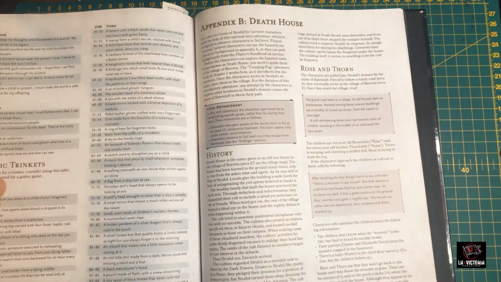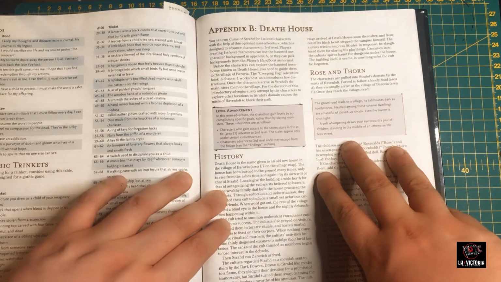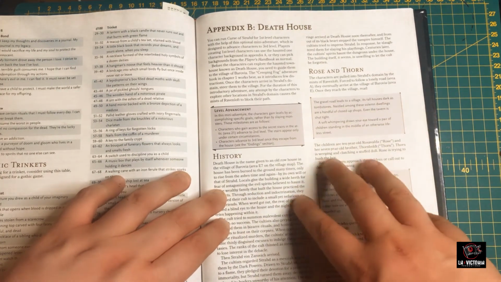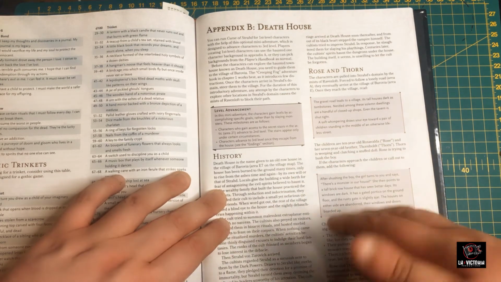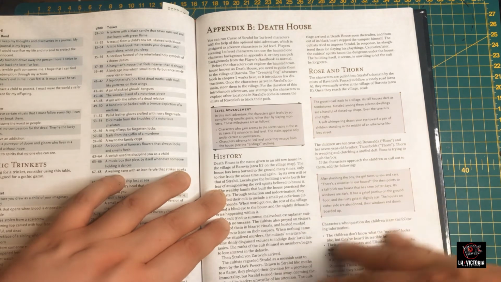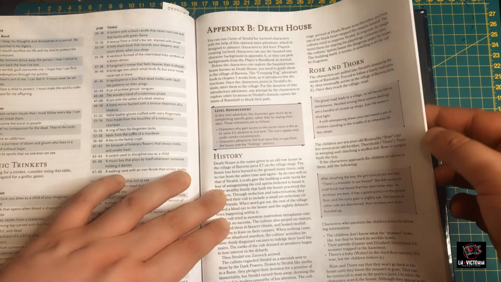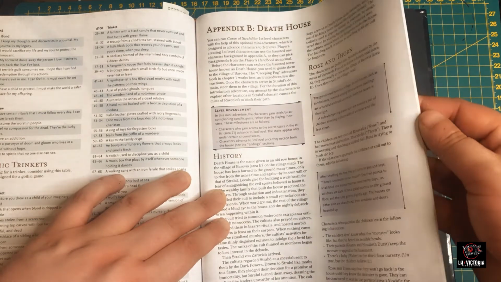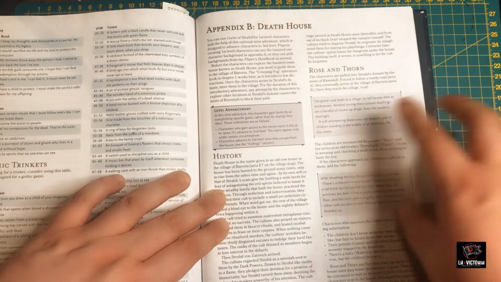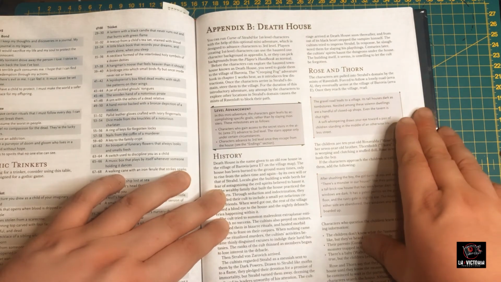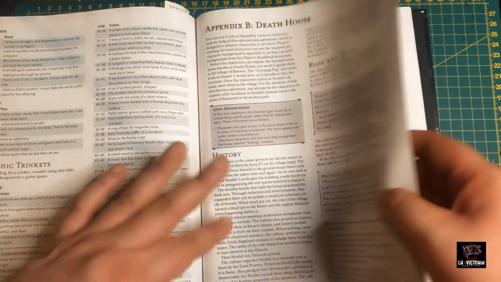In Appendix B, you have a short adventure called Death House, and this is a really nice way to introduce players to the tone of what Curse of Strahd is going to be like. You could run it as a one-shot. I think it would probably last you a few sessions, but it takes you from level 1 to level 3, and then you can jump into Strahd.